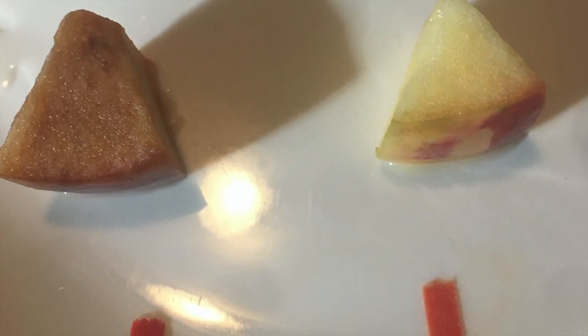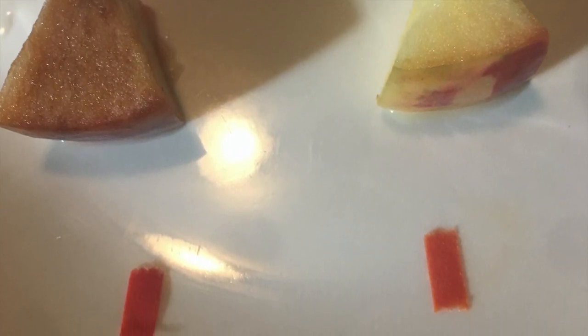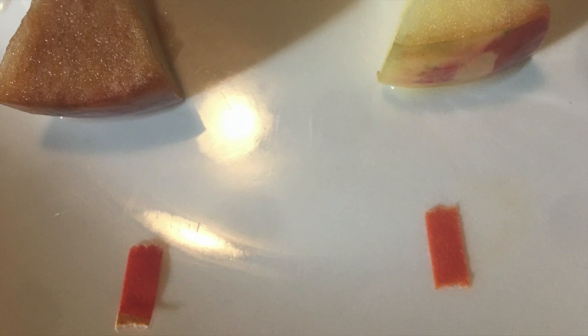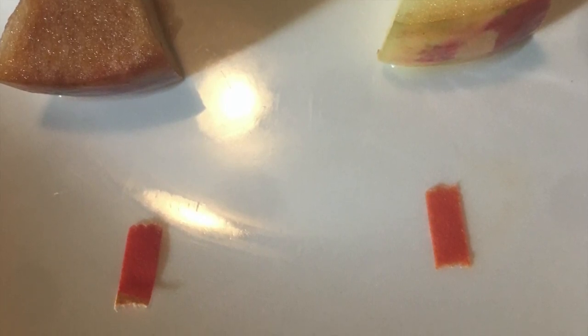Also, looking at the pH strips, the sample has a lower pH compared to the negative control, meaning that there is more fermentation going on, producing higher amounts of acetic acid in the sample compared to the negative control.